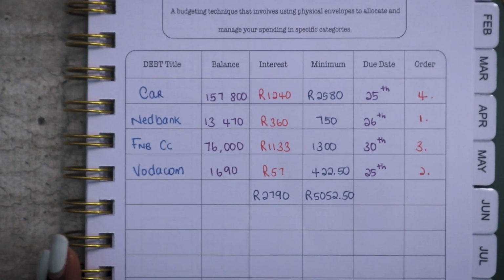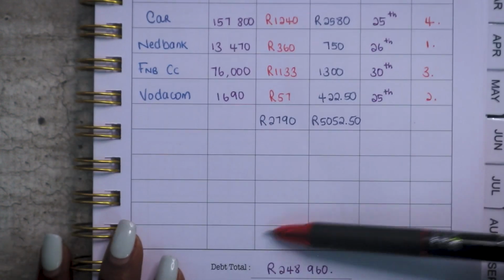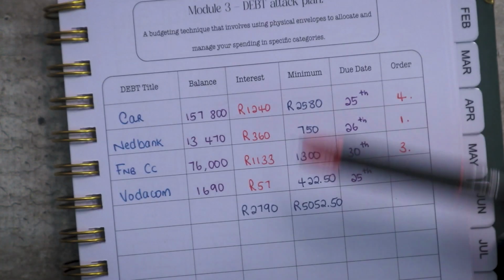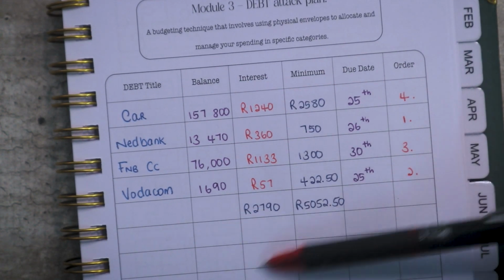So this is basically my debt picture. Now I have an idea of how much I owe. This is the total amount. How much goes into interest? That's the total amount.